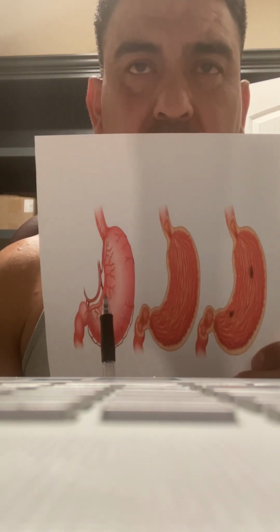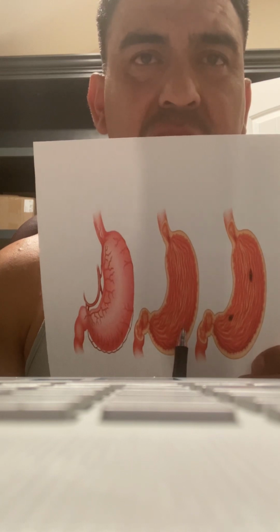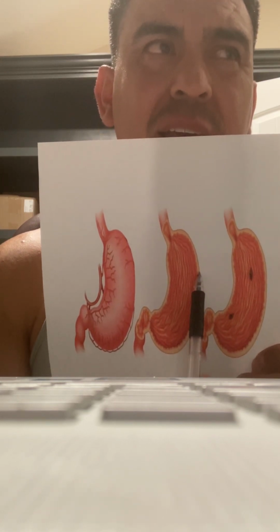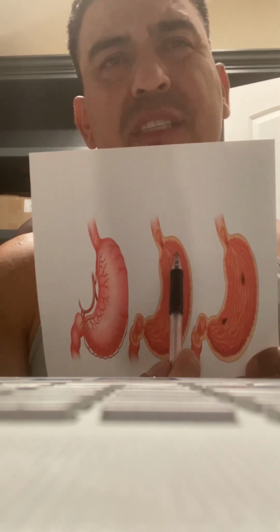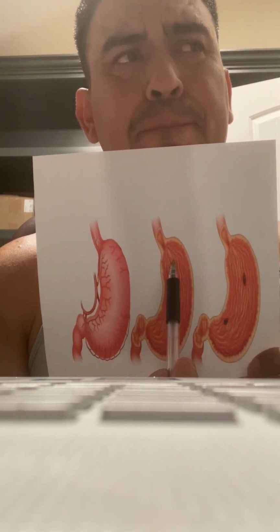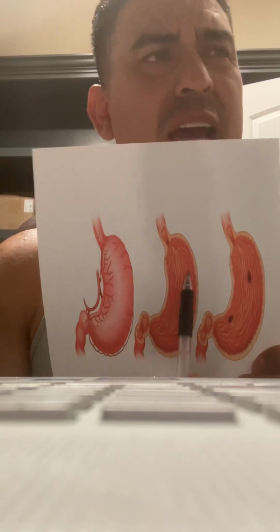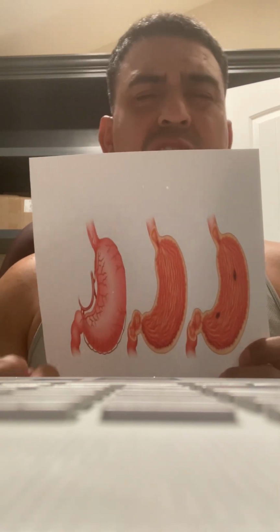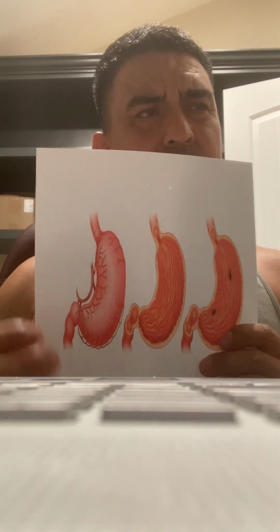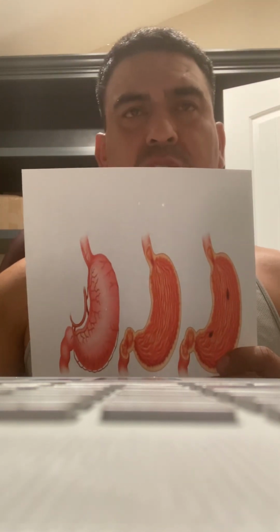So this is a regular stomach. As you can see, this is the erosion right here in the lining of the stomach, or irritation. It can be caused by excessive alcohol or certain medication like ibuprofen.